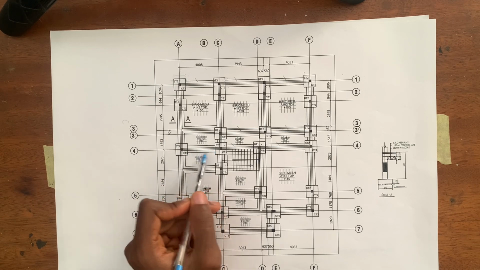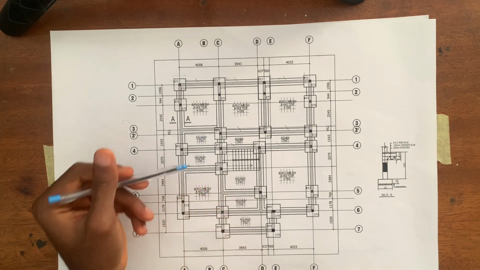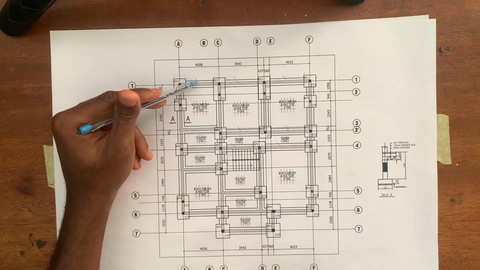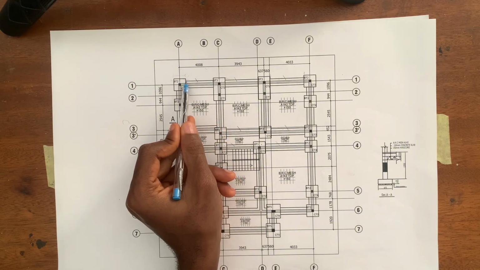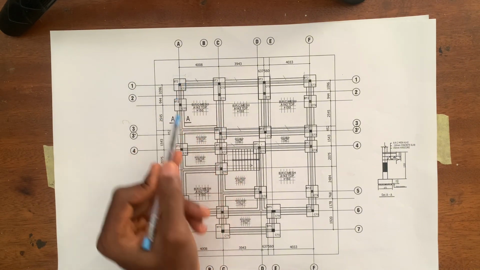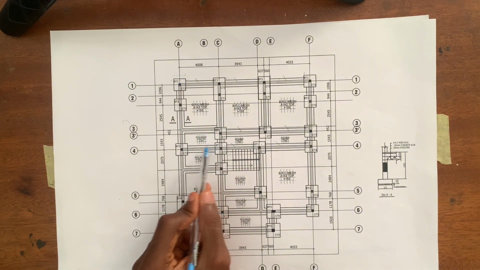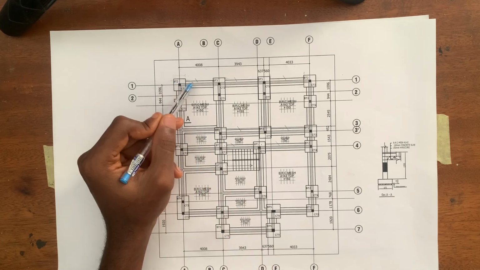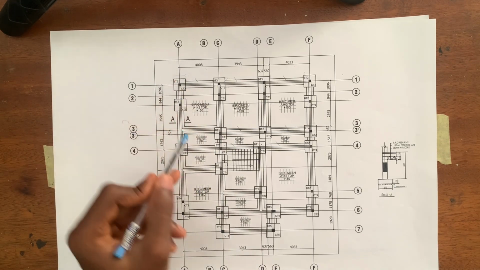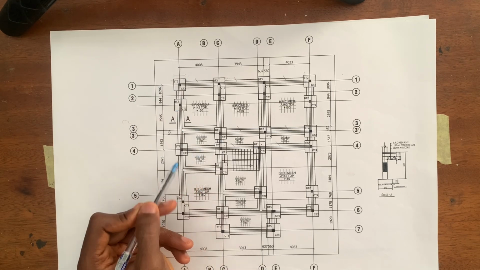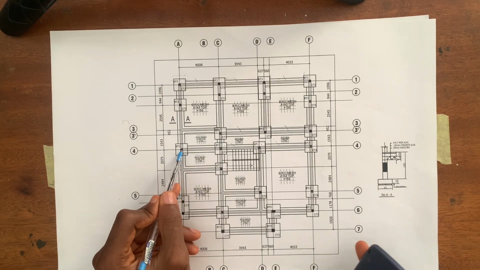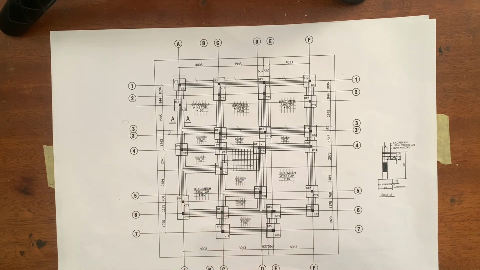But if you don't want to follow this, you can see that the same distance for this trench here is the same distance for this trench. What we calculated for this trench was 2,808. You will see that when I do the math here, it's going to give us the same thing. So we know that from here to here is 4,008.